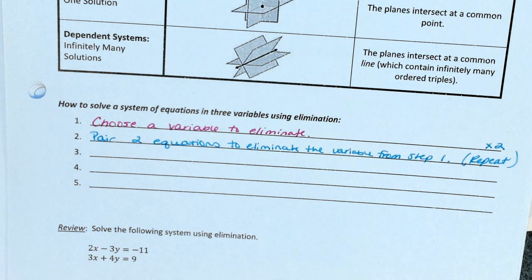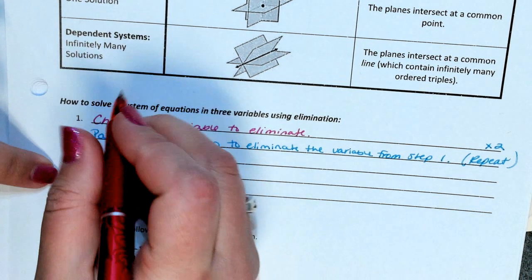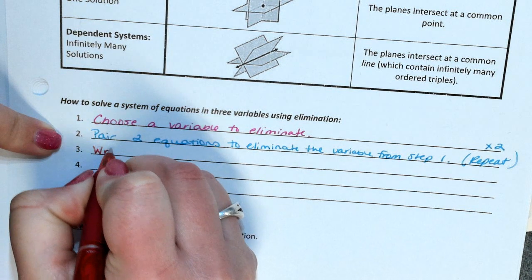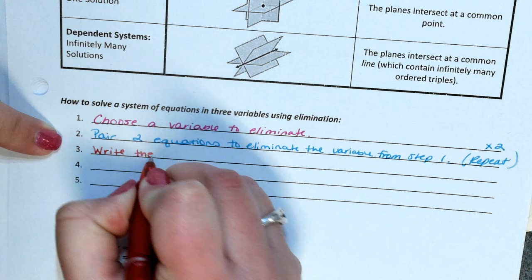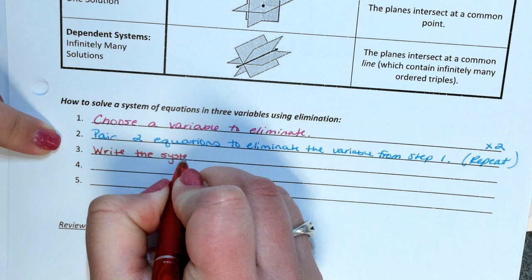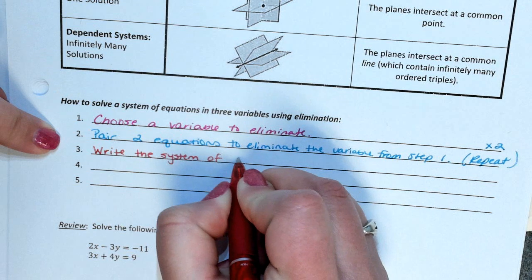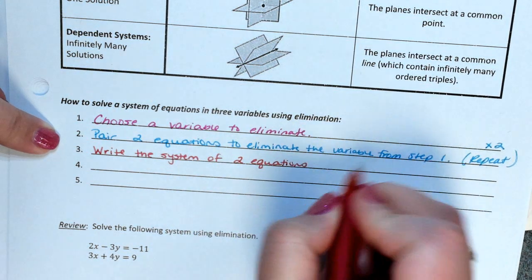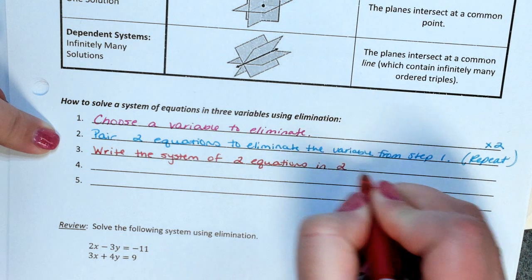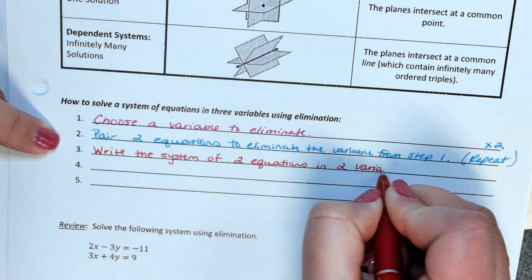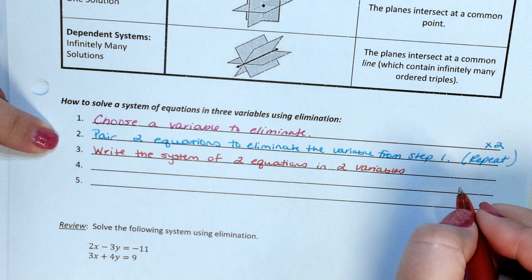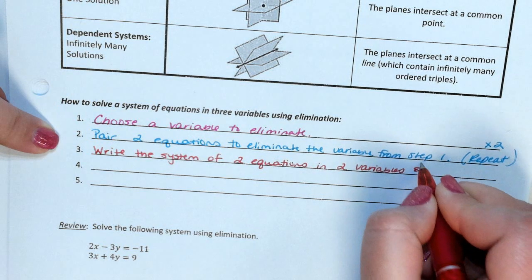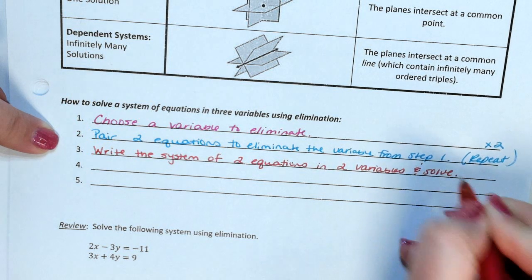All right. Then once you've done that twice, you're going to have 2 new equations. So we're then going to write the system of 2 equations in 2 variables and solve.